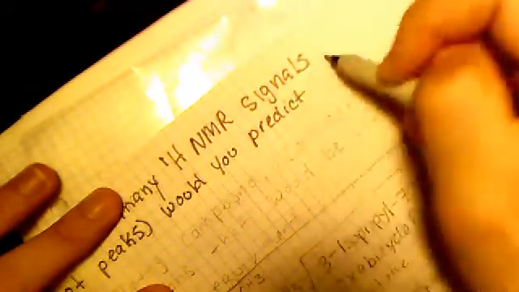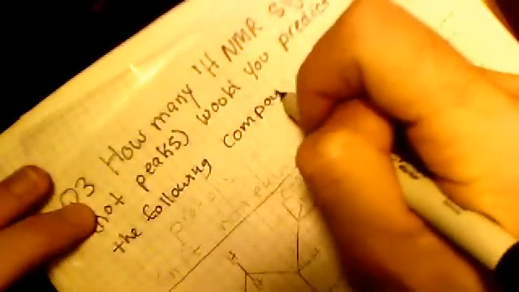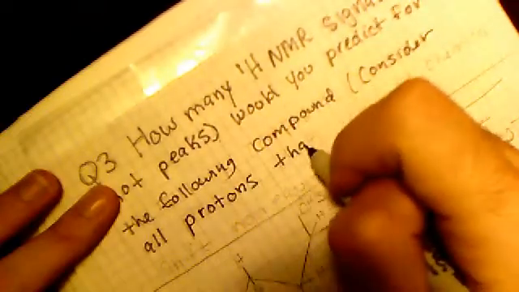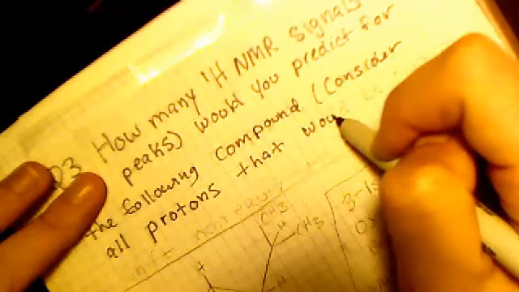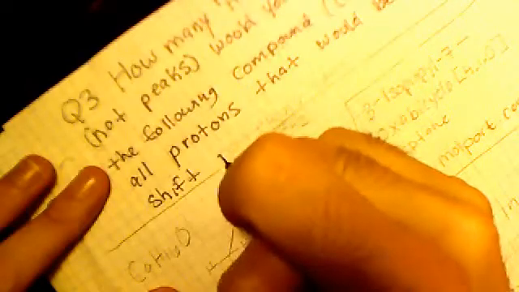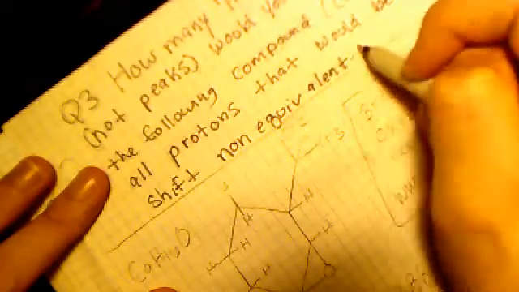Okay, would you predict for the following compound? And it says, consider all protons that would be chemical shift non-equivalent, which means that they're not in the same environment, right?